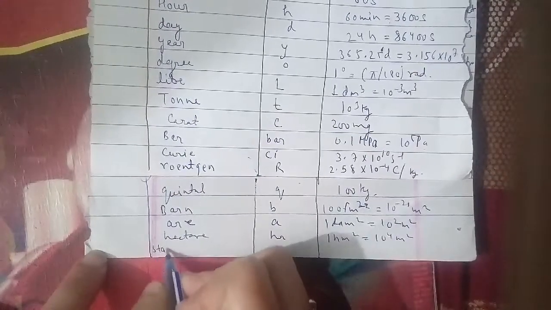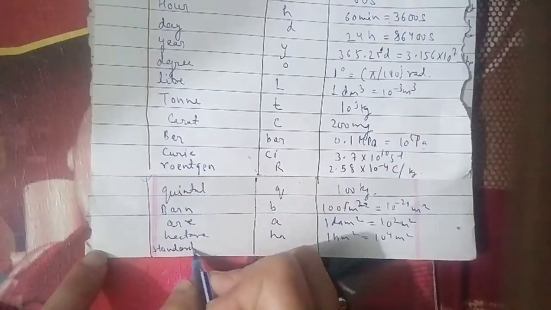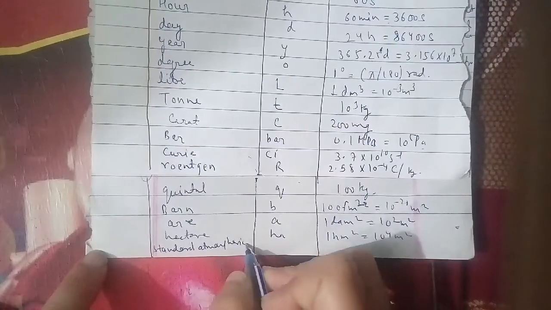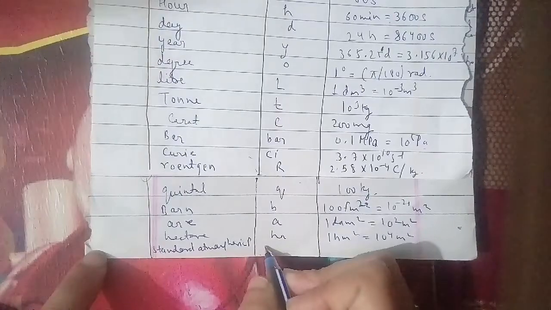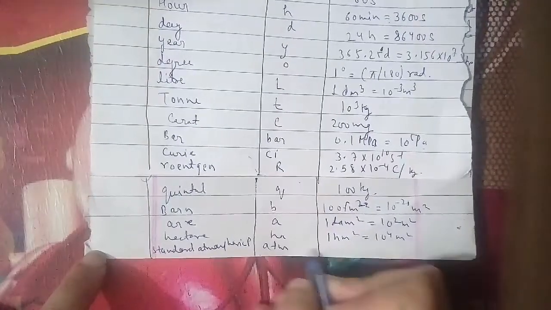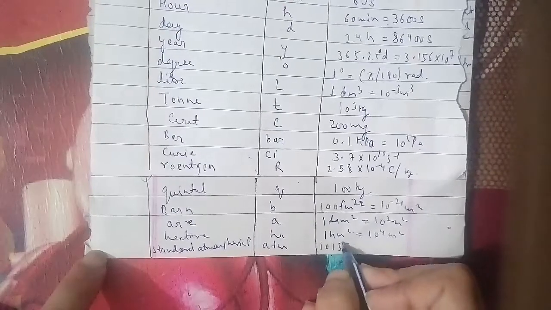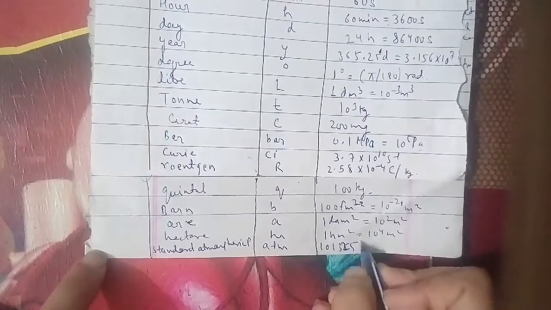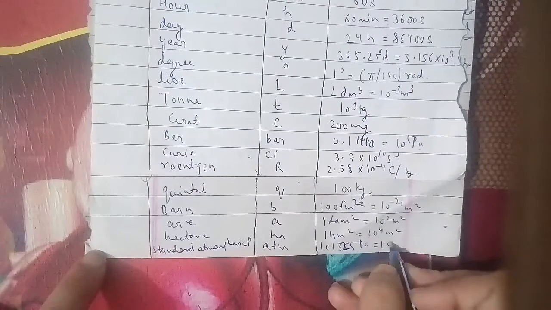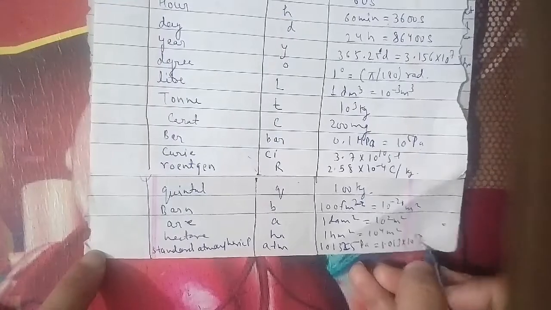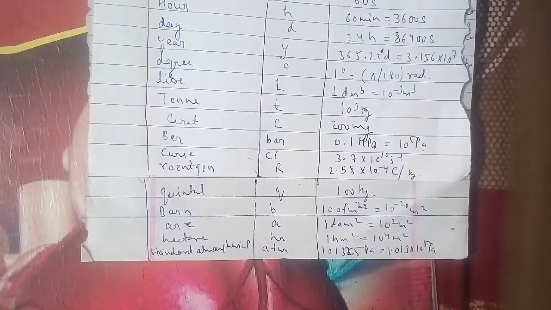Then we have your standard atmospheric pressure, it has been denoted by atm, which is 101325 Pa equals 1.013 into 10 to the power 5 Pa, that we have here.